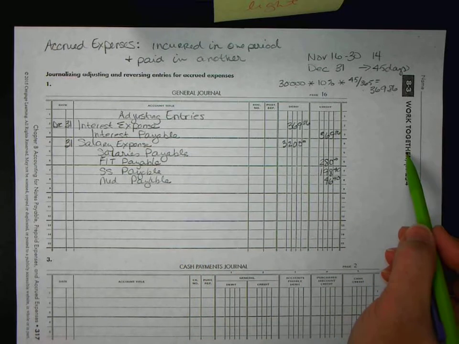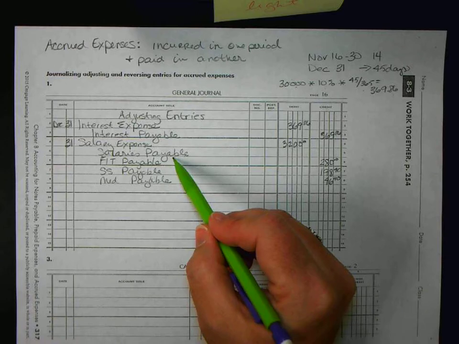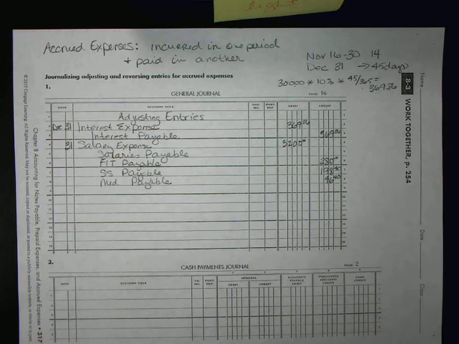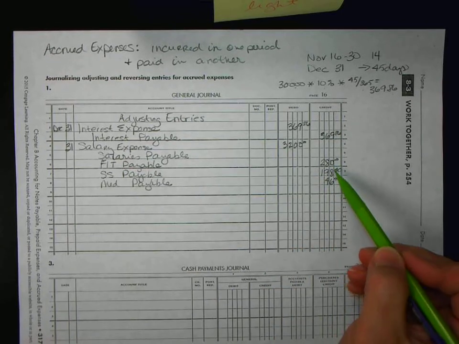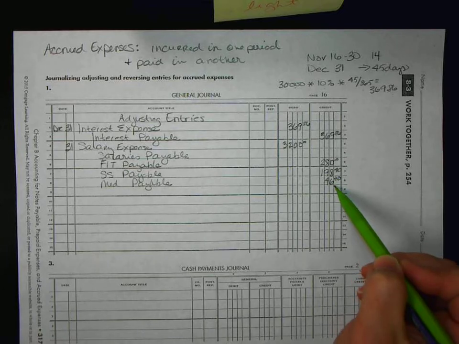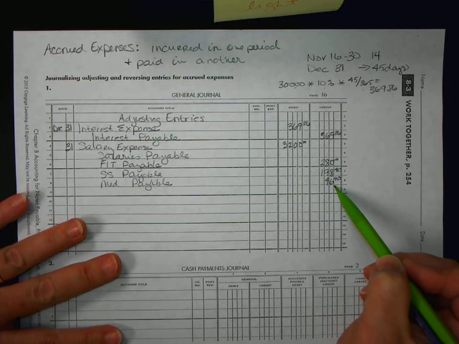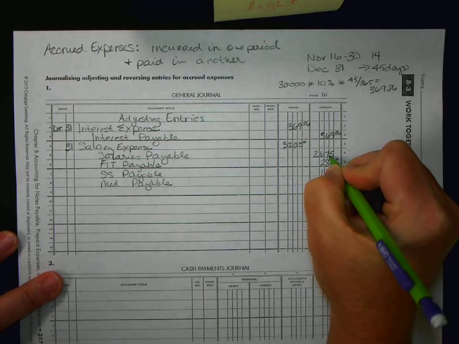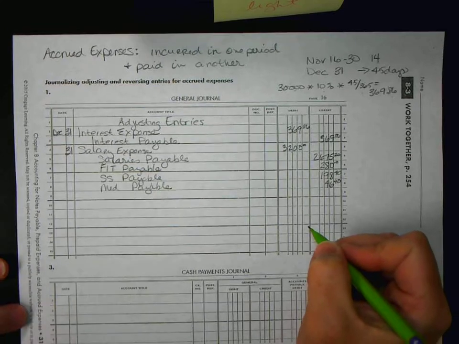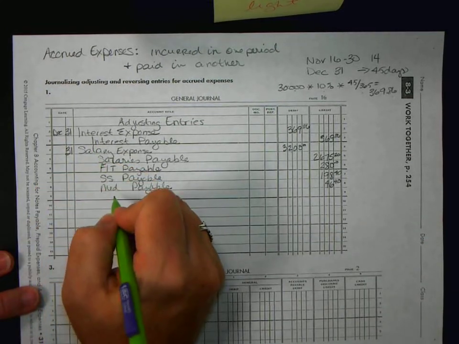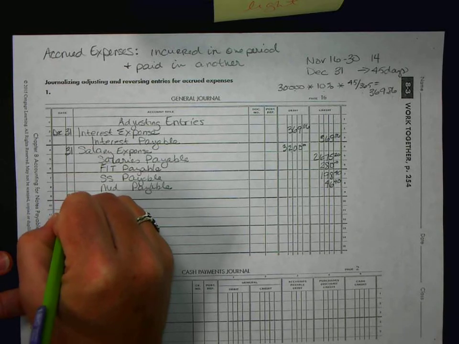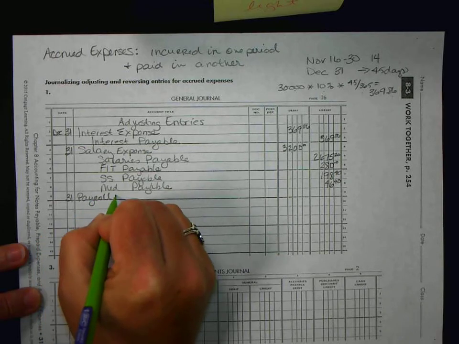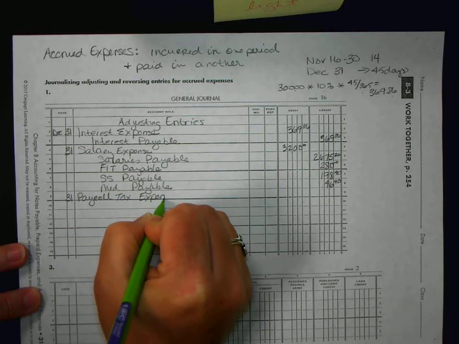It's usually a cash credit when we're paying, but in this case we're not paying, so it's still a payable. And we just have to take our total earnings minus our deductions to come up with that number. So 3,200 minus 280 minus 198.40 minus 46.40 should give us 2,675.20. Okay, and that was the employees part of payroll taxes. Now we've got to get the employers part with payroll tax expense.